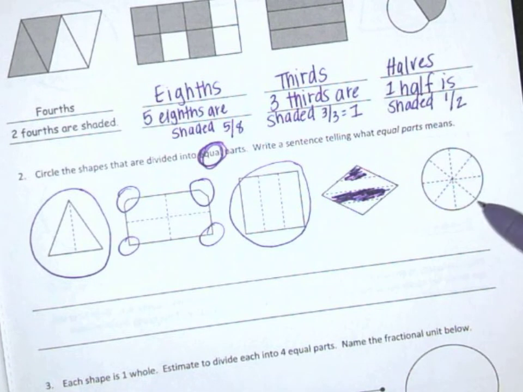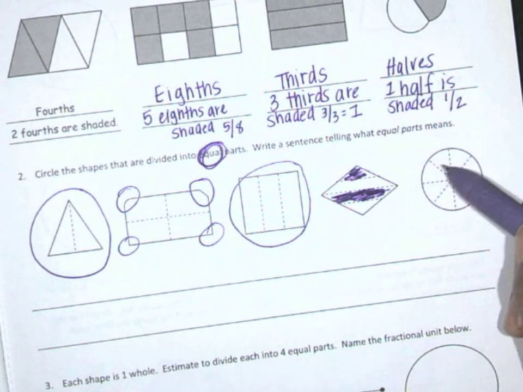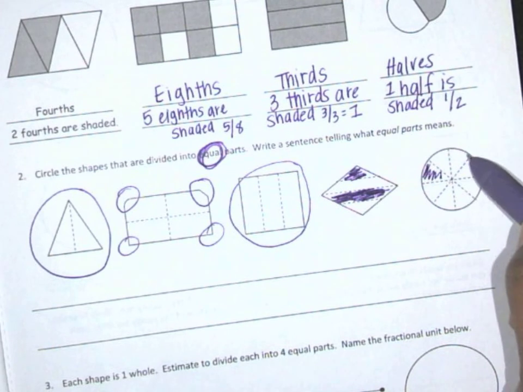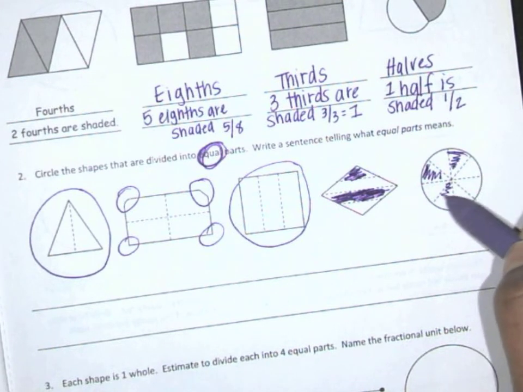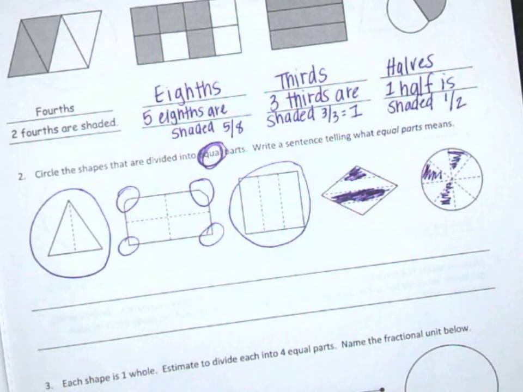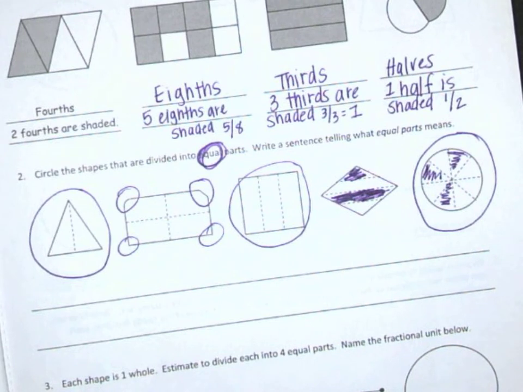Okay? And lastly, this circle, its partition is reminding me of a piece of pizza that I would love to have right now, and it is equal parts. If I got this piece, I would be okay. If I got this piece, I would be okay, because all parts of this circle are equal. So I'm going to circle that one. Okay? So we all know what equal means. If we get a slice of pizza and they aren't partitioned equally, no one wants a little skinny small piece of pizza. So I'm very interested to know what you all feel that equal parts means.